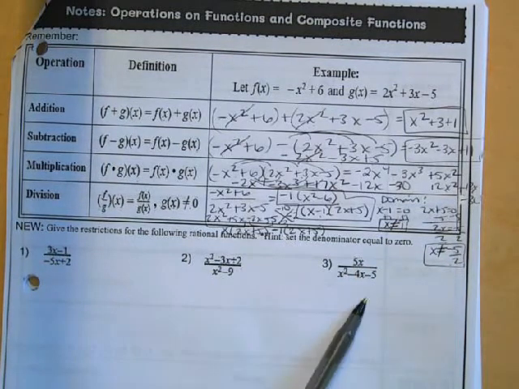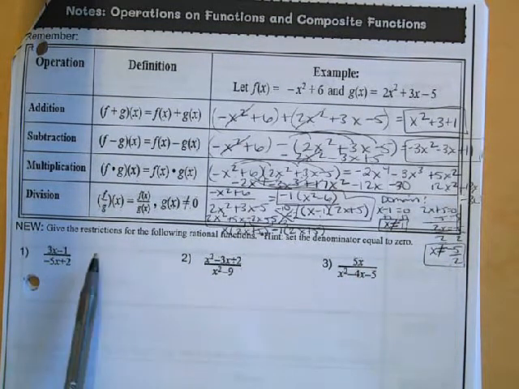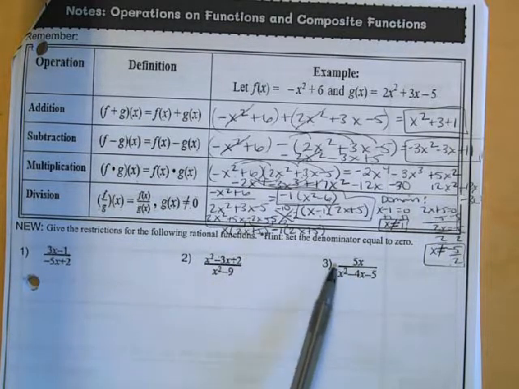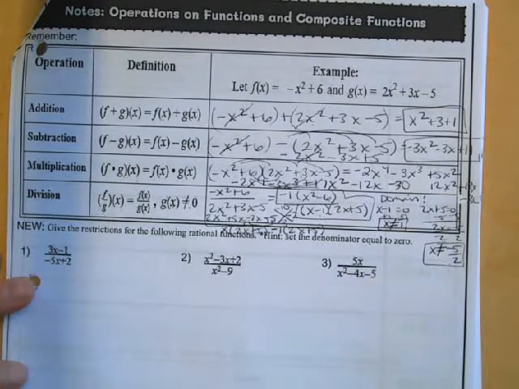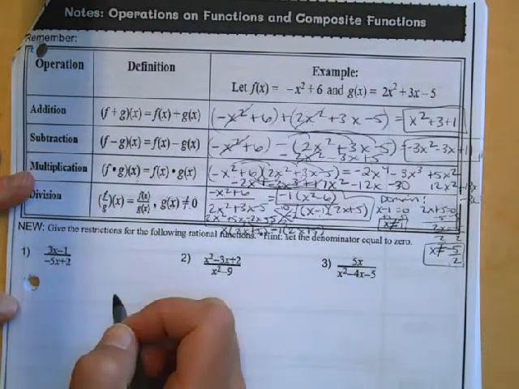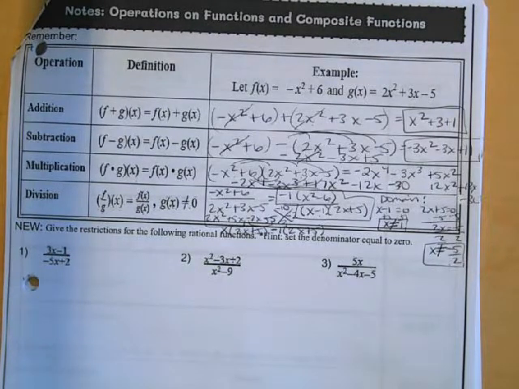So that's the thing I want to practice. This is the new part of this. So we're going to give the restrictions for the following rational functions. Hence, we're going to set the denominators equal to 0. So here, if you want to factor out the negative, then you can. If not, it's just going to be having to divide by a negative eventually.